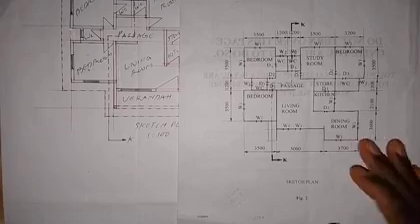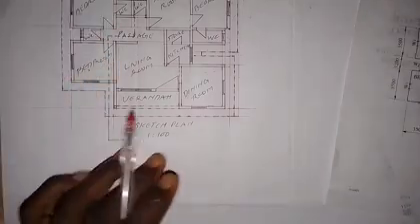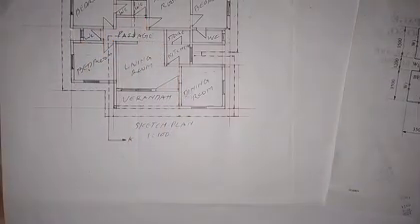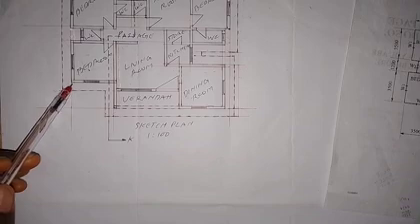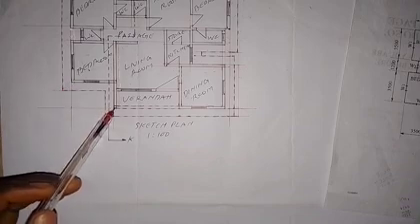Here we are going to work on the front elevation of this building. As we are looking at the object in this direction, this is the entrance into the building. So this is the front. We are going to see the edge of this wall, and we see the edge of this wall.